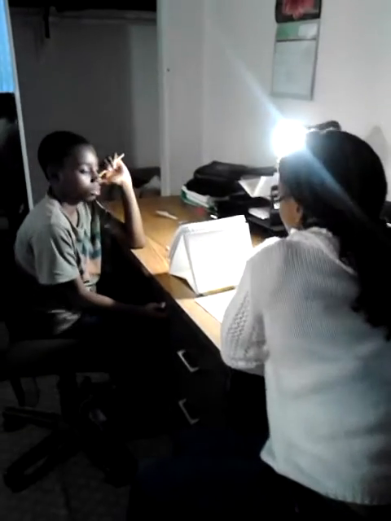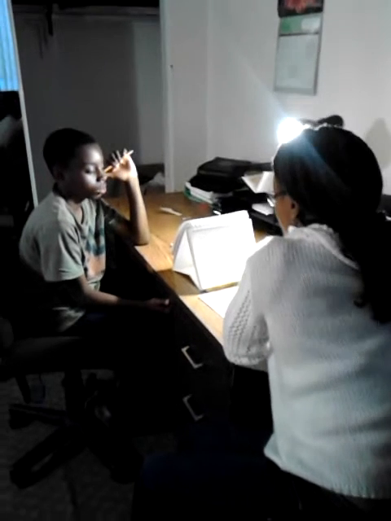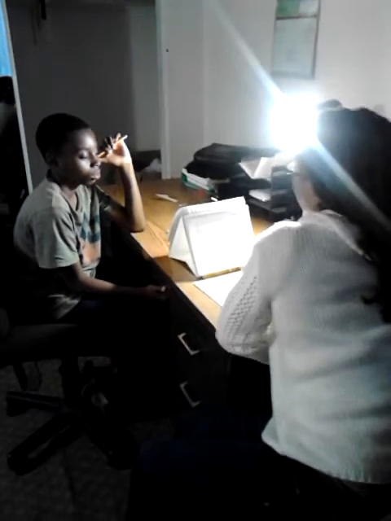All right, here we go. Here is an addition sentence. It shows 2 plus 4 equals 6. Now, find two of these numbers that add to make 9. Tell me the addition sentence using those two numbers. 6 plus 3 equals 9. Okay.